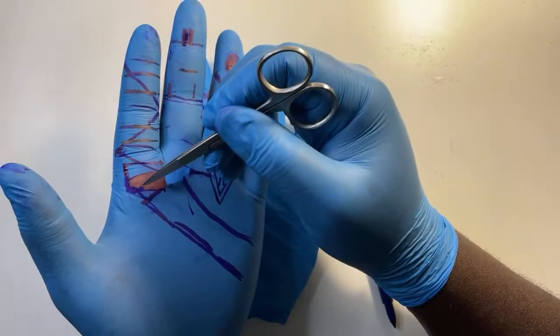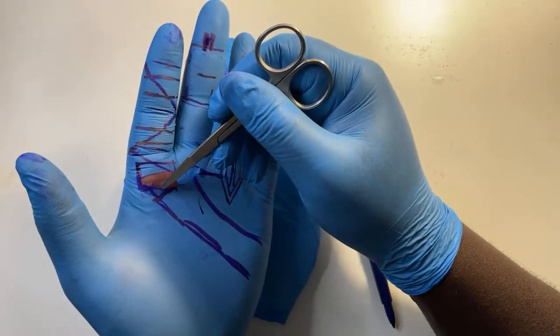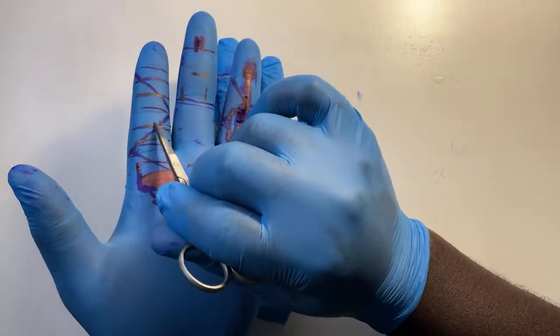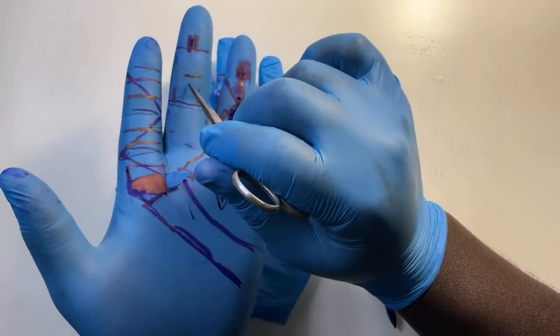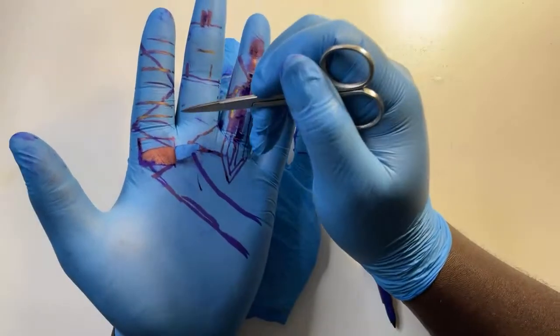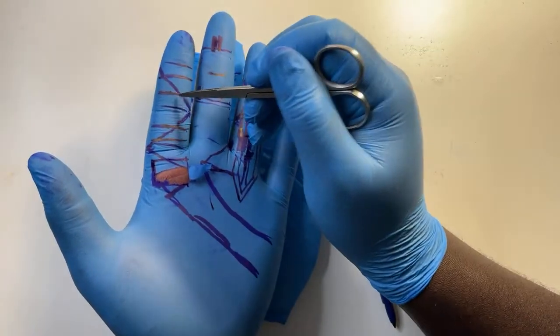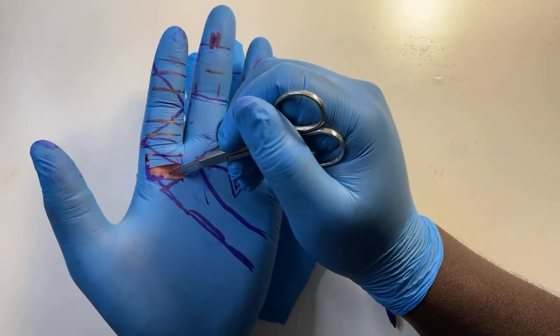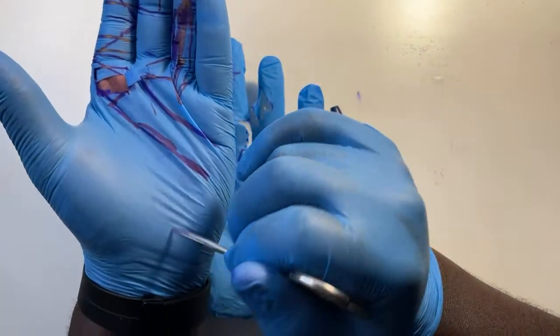Usually there'll be a hematoma that comes out, and I'll see if I can retrieve it through there. If I can retrieve it through there, I need to tunnel it underneath the pulleys to get it to the site of the cut to do the repair. If it's not at the zone of the injury, held in place by the vincula, and it's not at the A1 pulley, the next place you need to go to is the carpal tunnel.